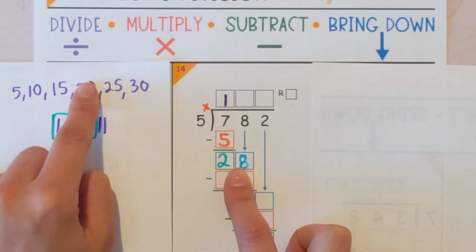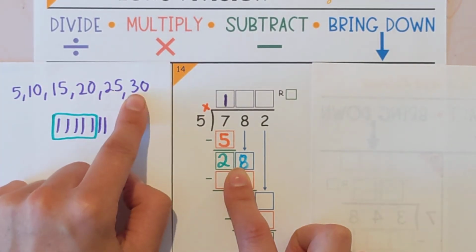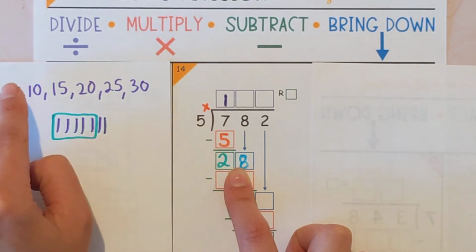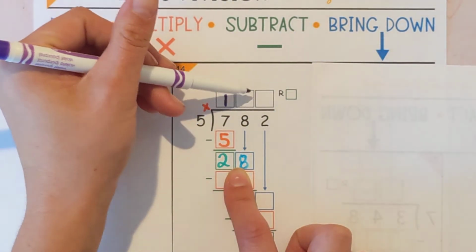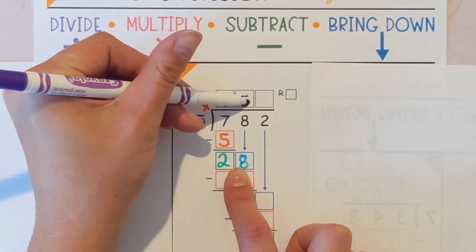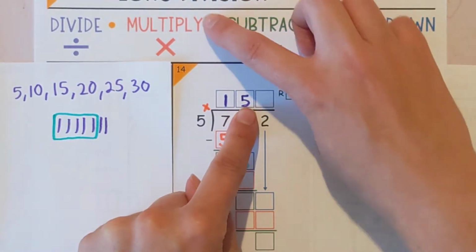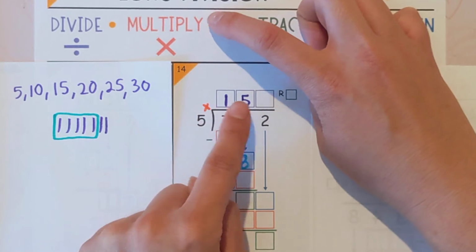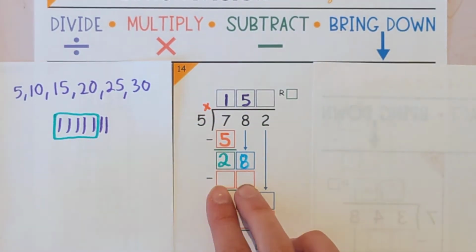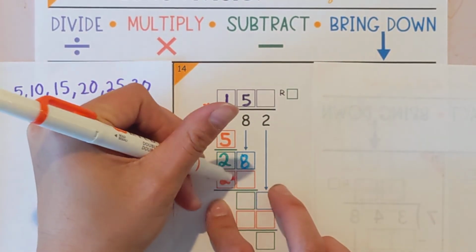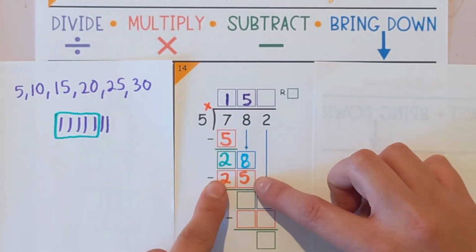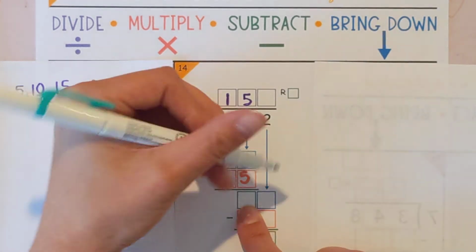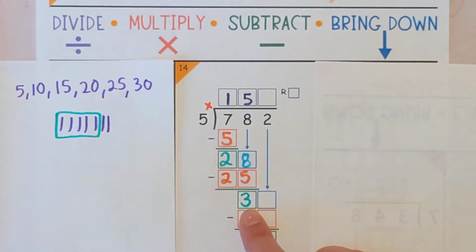1, 2, 3, 4, 5, that's going over. So 5 can go into 28 5 times. Put it up here. Now we're going to multiply the last thing we wrote back with that 5. So 5 times 5 is 25. Now we're going to subtract 28 minus 25, and that gets us 3. So we have 3 left over.